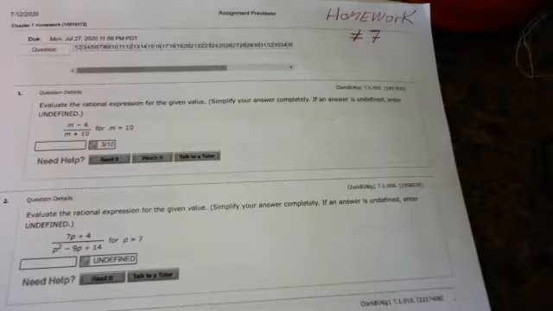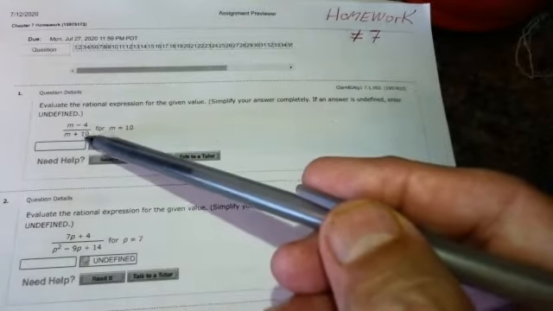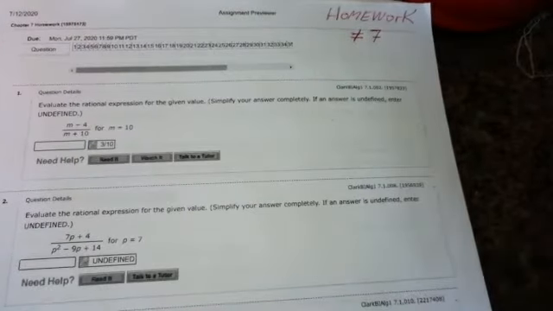First, we want to evaluate rational expressions. When we say rational expression, it is a type of fraction that has a letter or variable in the denominator. Okay? So in this case, we have m minus 4 over m plus 10, and we want to evaluate that when m is 10.